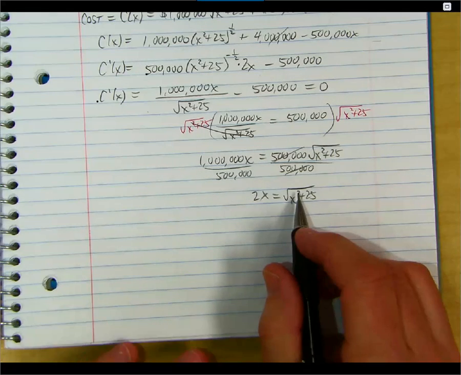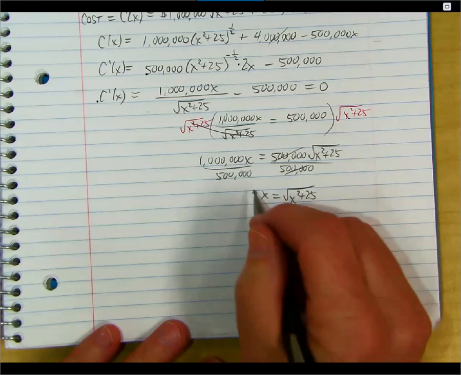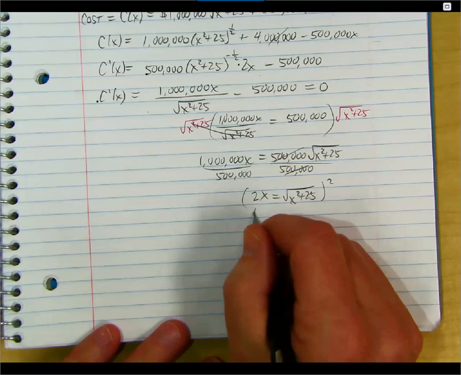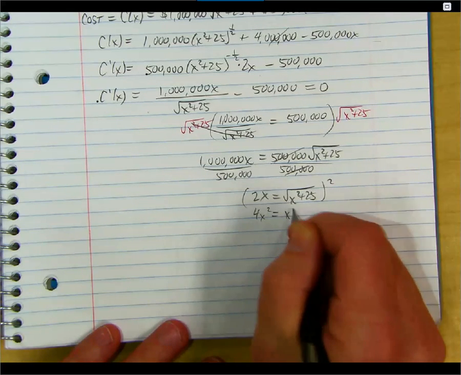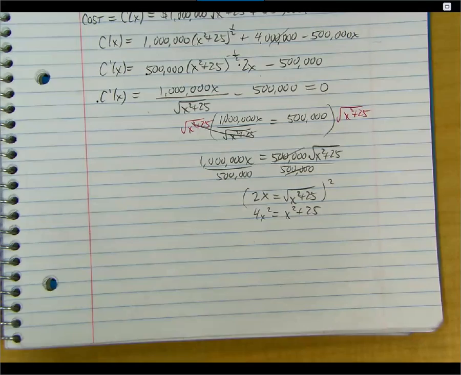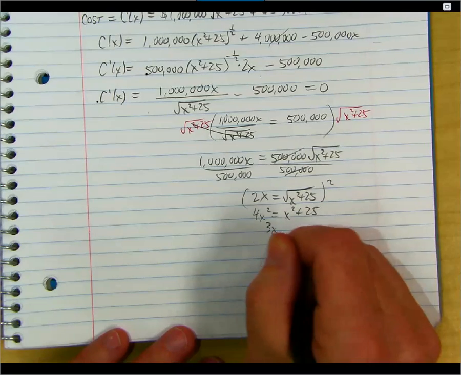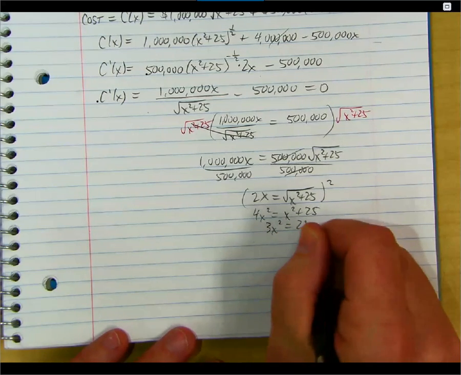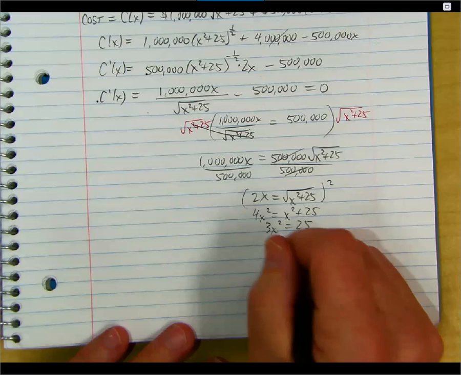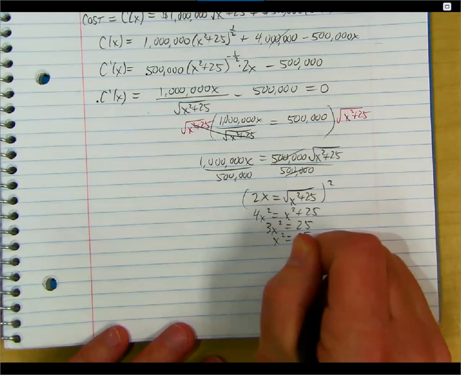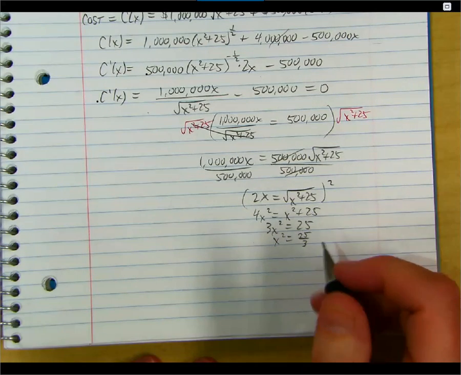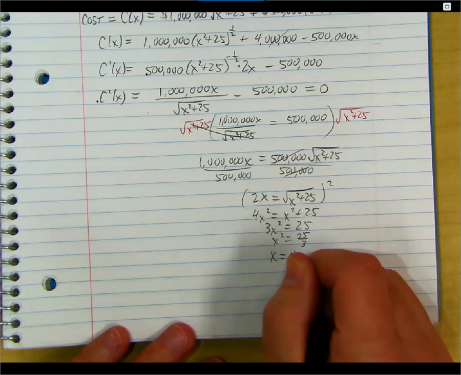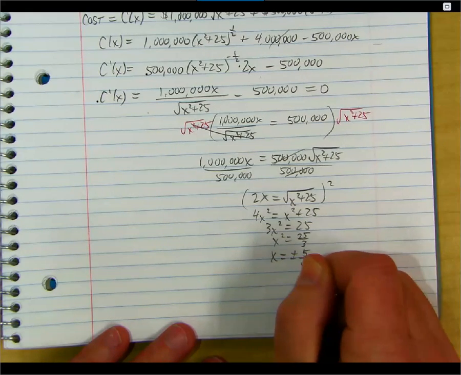All right, let's undo the square root. How do you undo a square root? Yes, we'll square both sides. So we'll get 4x squared equals x squared plus 25. We're going to bring the x squared to the left. We'll get 3x squared. I'm going to fast forward a little bit. Then we get x squared equals 25 thirds. So that means x equals plus or minus 5 over square root of 3.